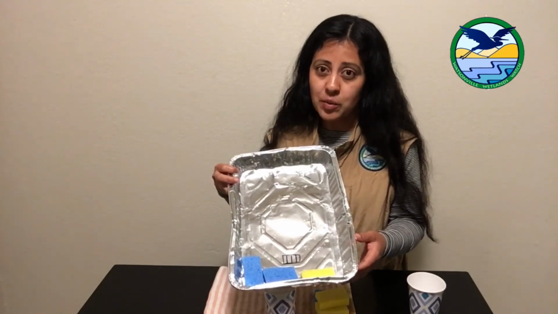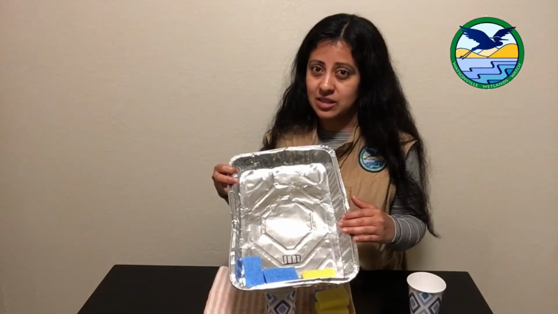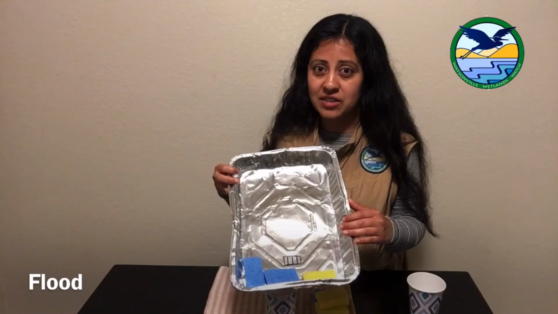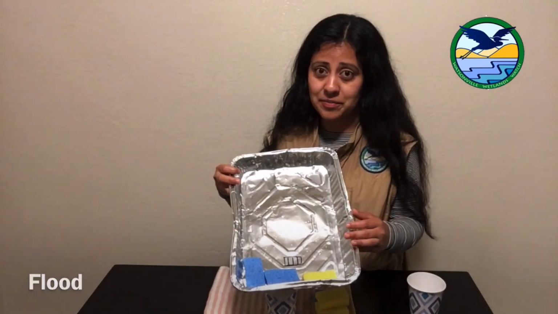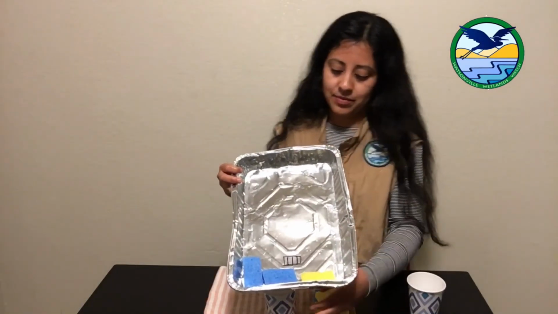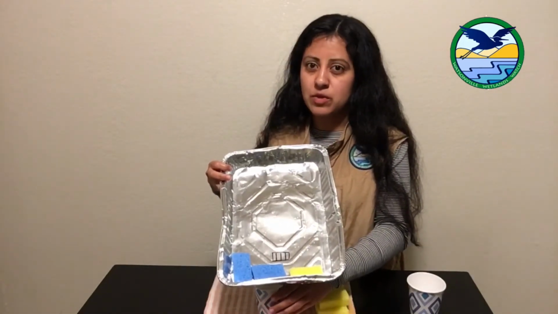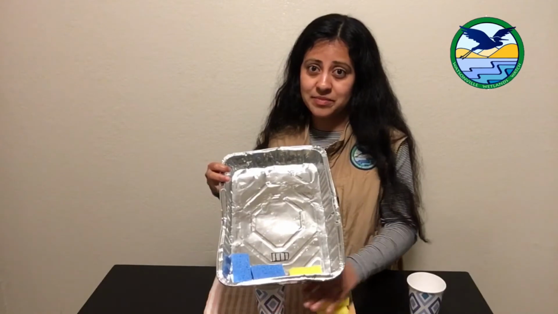A few homes that were built close to the wetlands experienced some flooding. A flood is when the water covers land that is usually dry. So a few homes were damaged, but they rebuilt and all is well again.